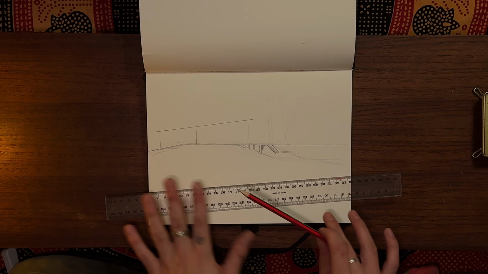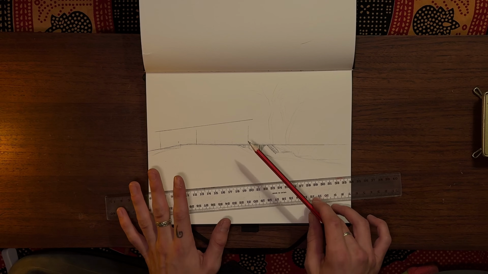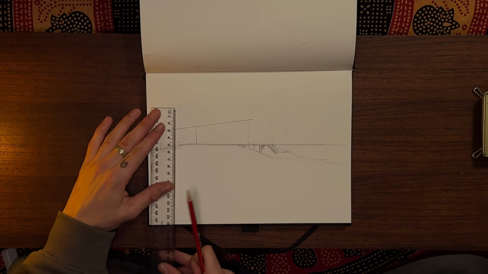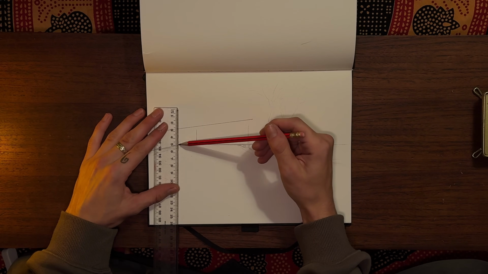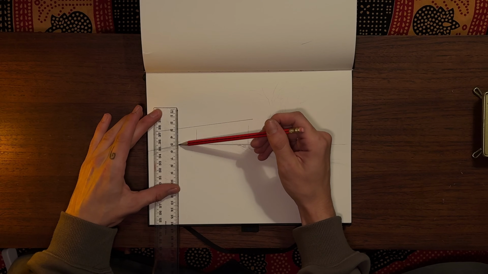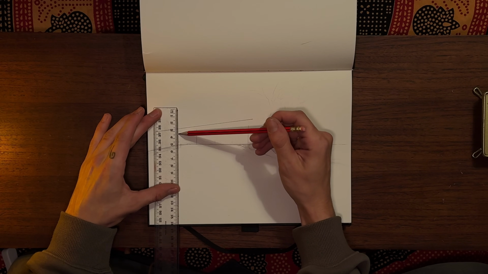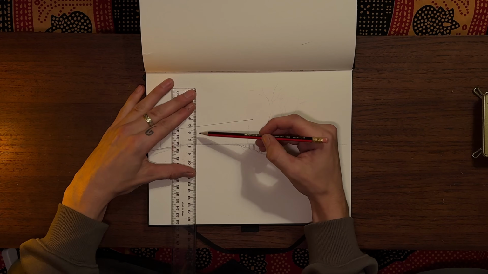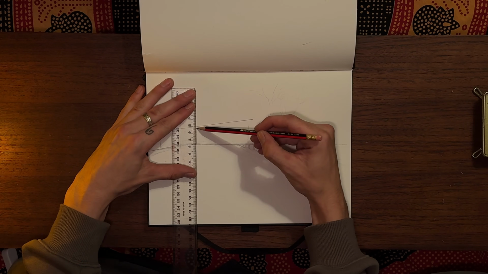Alright, now the actual house itself is not going to have too much on it, so I'm just going to do these slight lines just to give us guidance. One, that one's pretty good already.